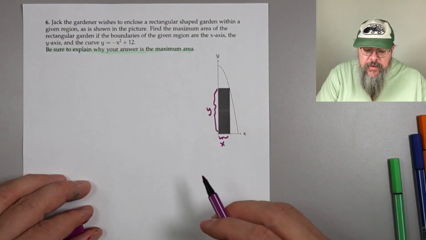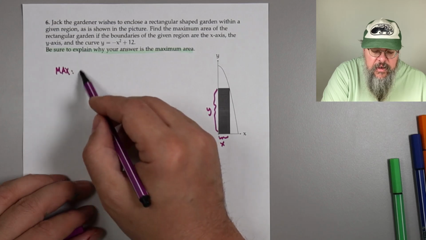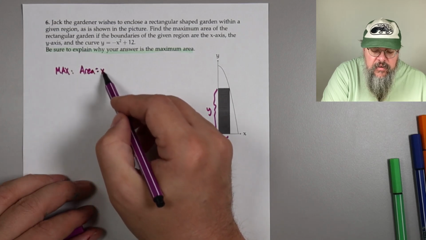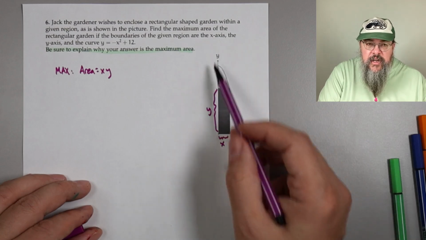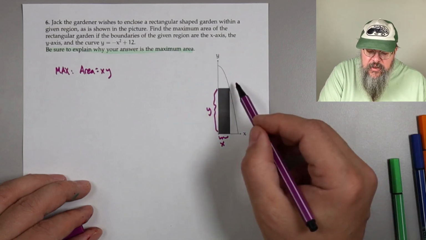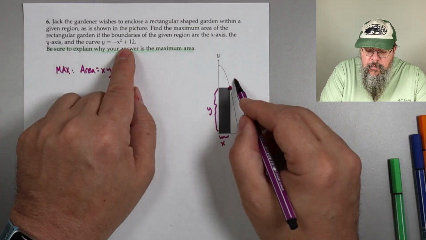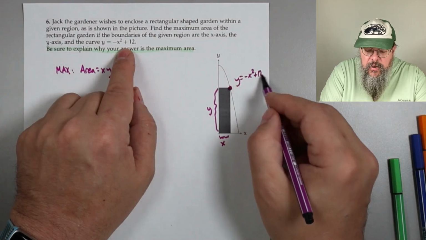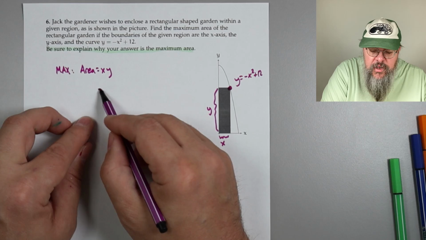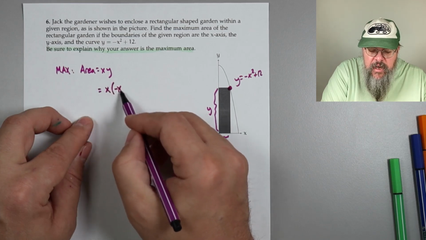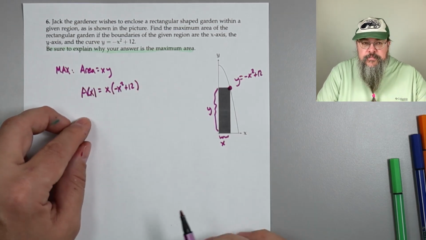And so what are we trying to find? We're trying to find maximal area. So we're going to maximize the area, which is x times y. However, we can't just take an arbitrary plot, right? We can't take a huge rectangle. There's a constraint. The constraint is in this corner, and you'll notice here that y is minus x squared plus 12. So we can put that in. So our area really looks like x times minus x squared plus 12. And so we can think of it as a function just of x.